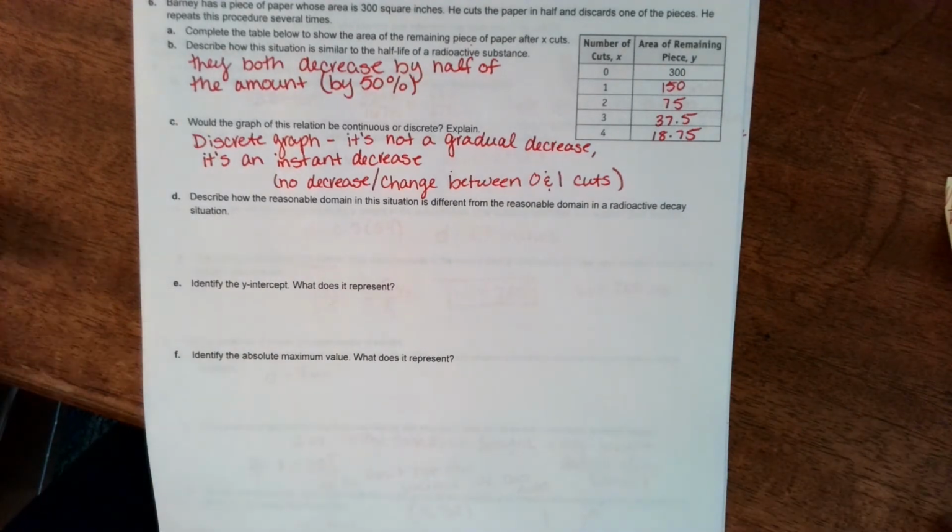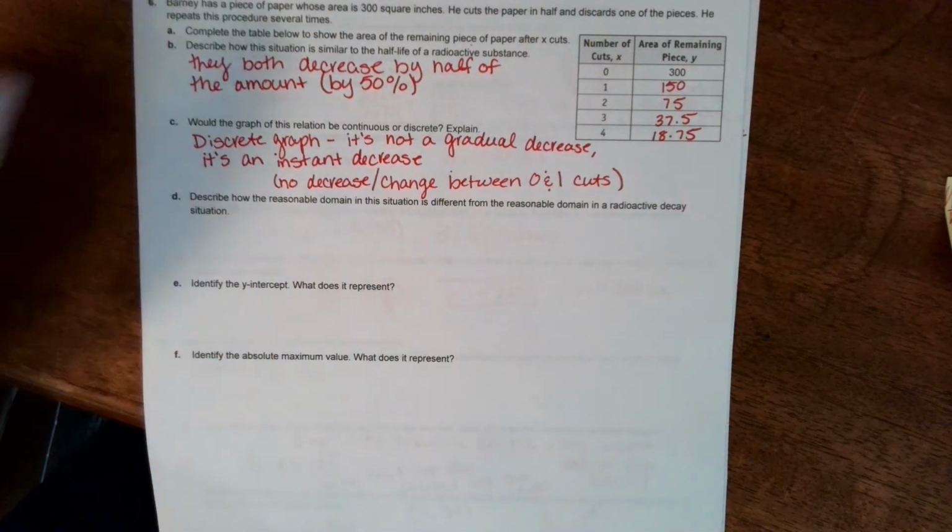Okay, D, describe how the reasonable domain in this situation is different from the reasonable domain in radioactive decay. Here, again, we said there's no half cuts. I can't do like 0.278 cuts. You either have no cuts or you've cut it once.